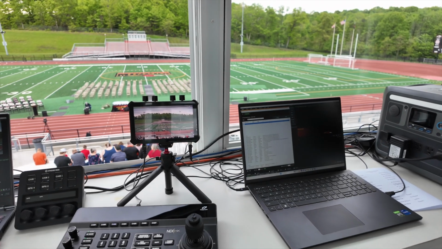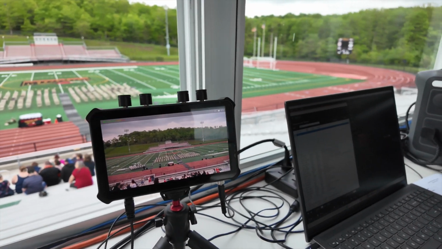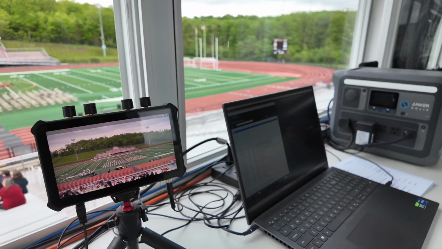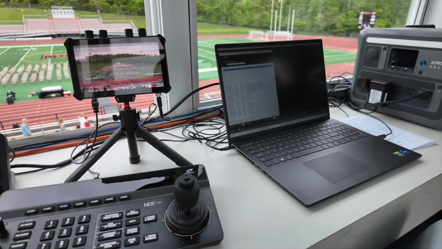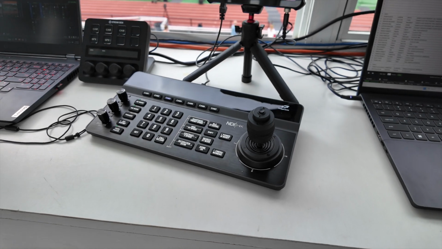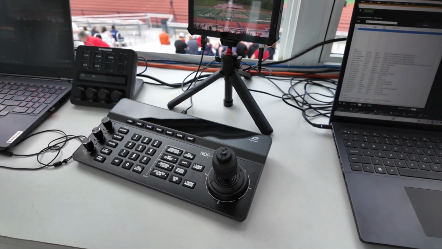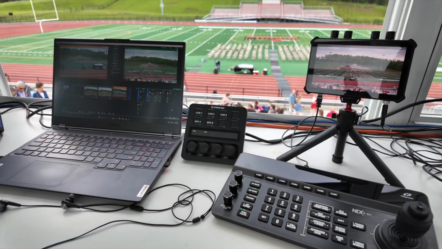Next, what we have is the Magewell Director 1. And so this will be doing program recording, but also is able to switch the NDI cameras. Then we have the Telycam auto tracking PTZ controller. All of this, the majority of this, as you'll see, is powered over PoE.